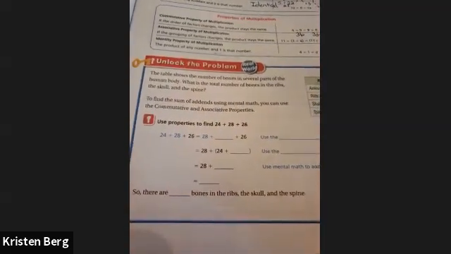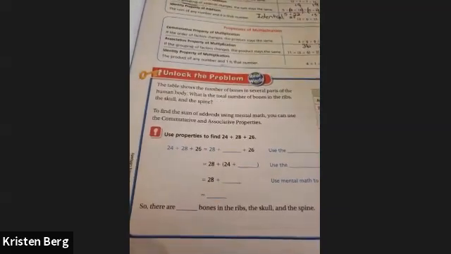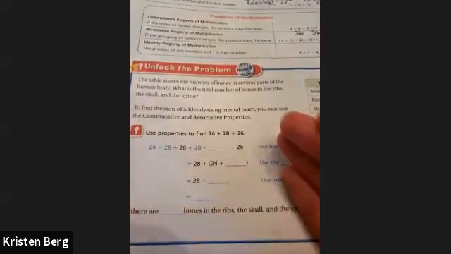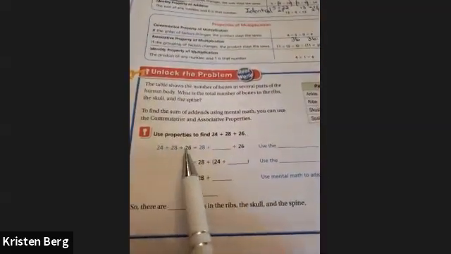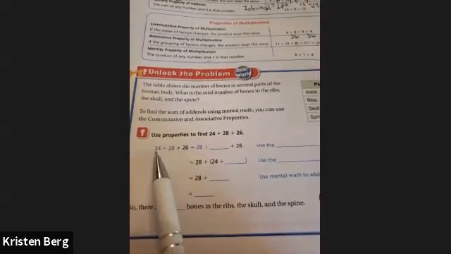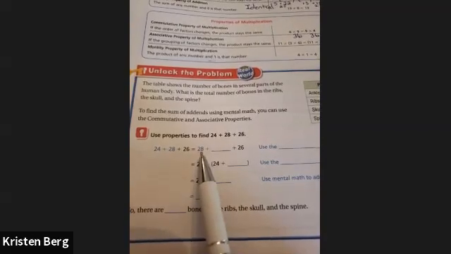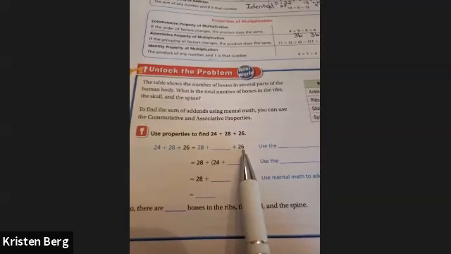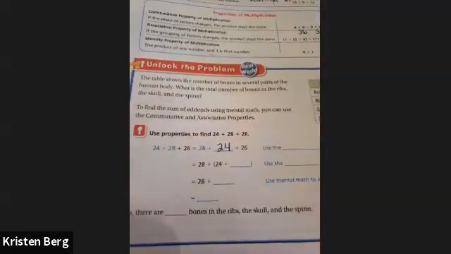All right, now I'm just going to do this very quickly because you will not be needing to do this, but I do want you to at least know the different types. So right here, they want to know what is missing. They had 24 plus 28 plus 26, but what did they do? Now it is 28 plus blank plus 26. So what is missing out of here? You should have said, oh, 24 is missing, which is true.